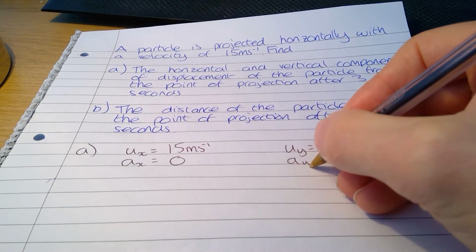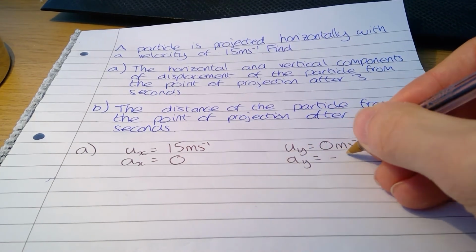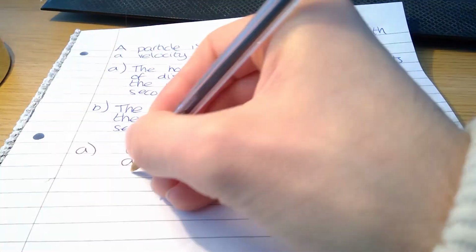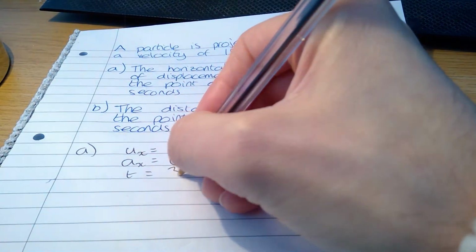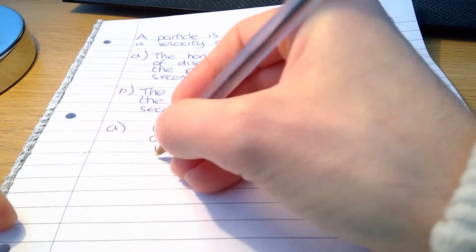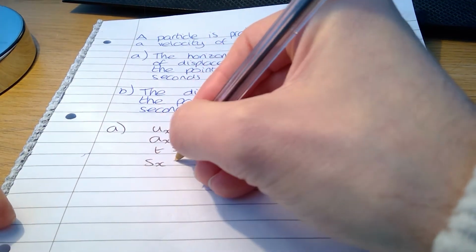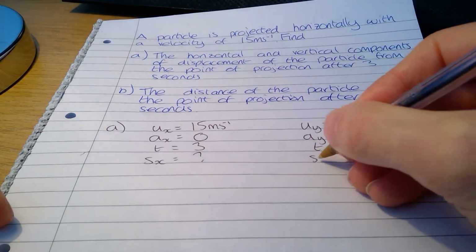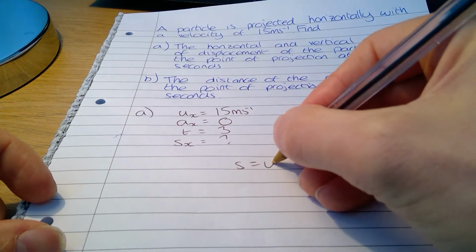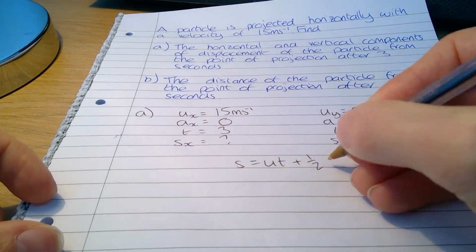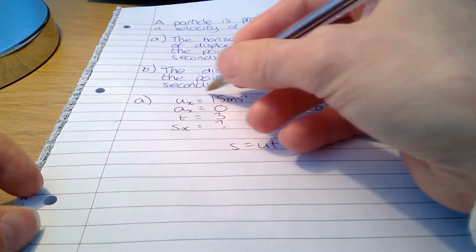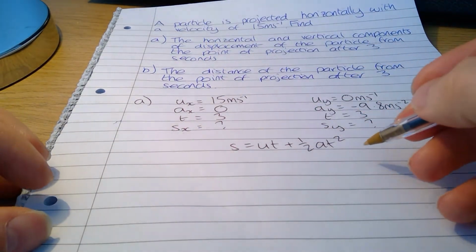So the acceleration in the y direction is minus 9.8 meters per second squared. In both cases we're talking about 3 seconds, so t equals 3. And we're trying to find displacements for both, so we can try and find sx something and then sy, which will be something. So the form we use is s equals ut plus a half at squared, and we can substitute in both sets of values and then find answers from there.